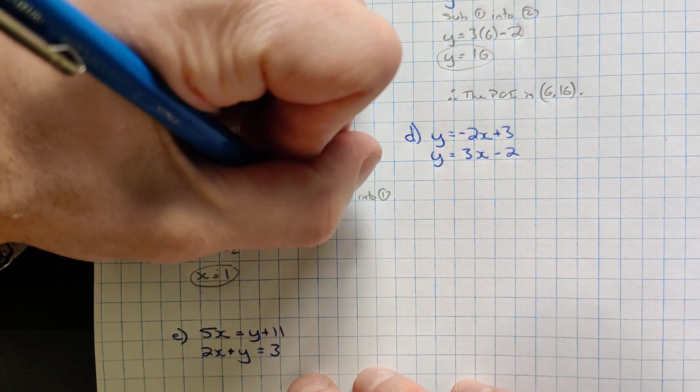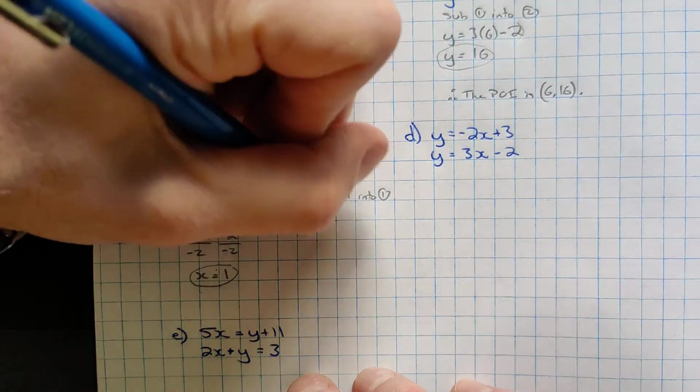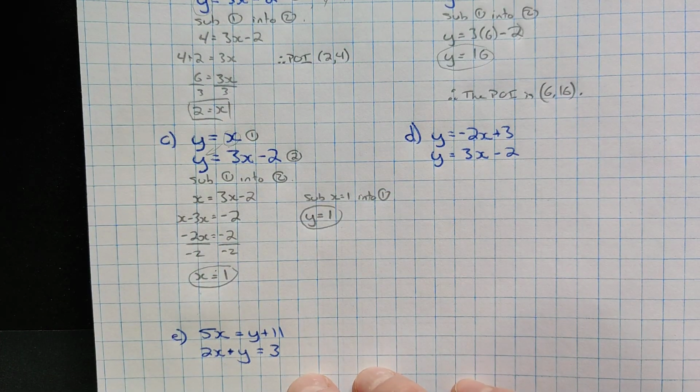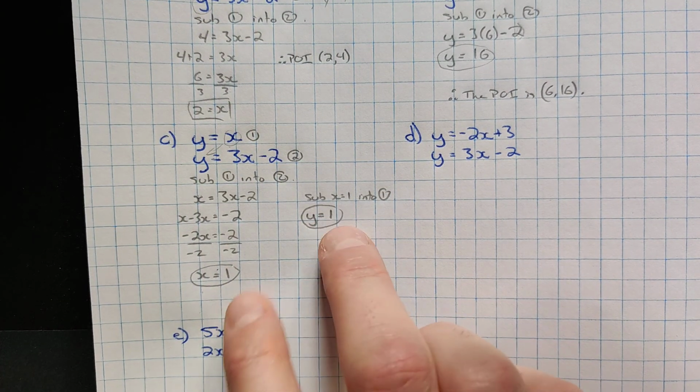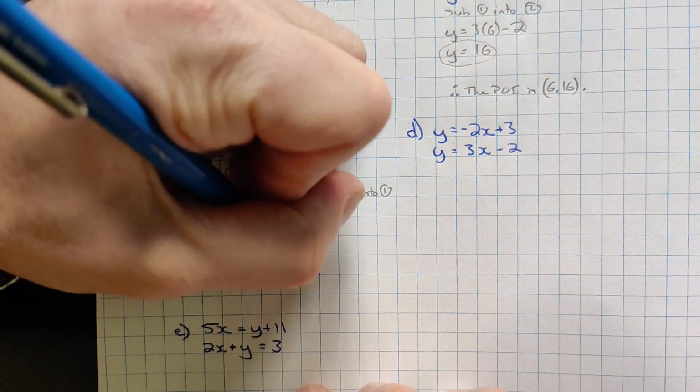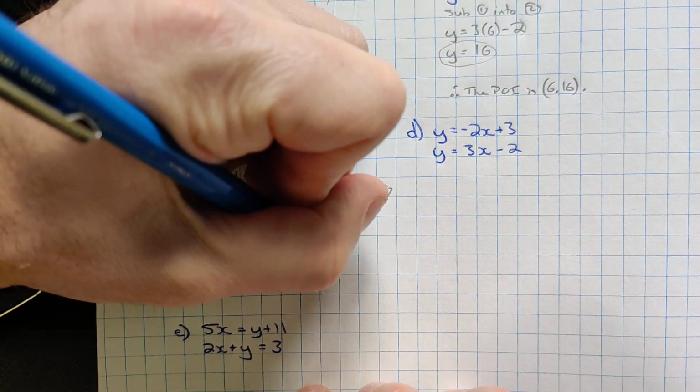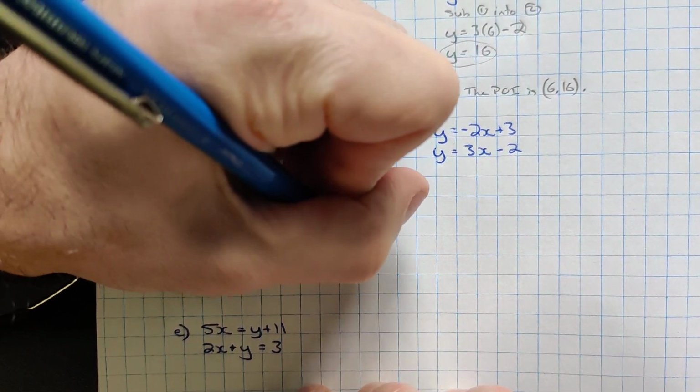And I'm going to get y equals 1. That's it. That's all. X and y equal 1. Therefore, the point of intersection is 1, 1.